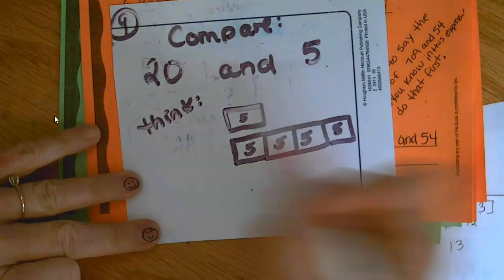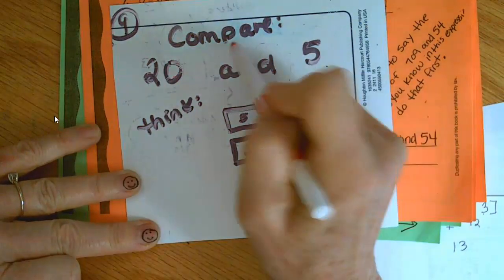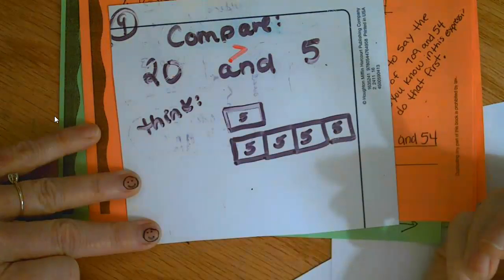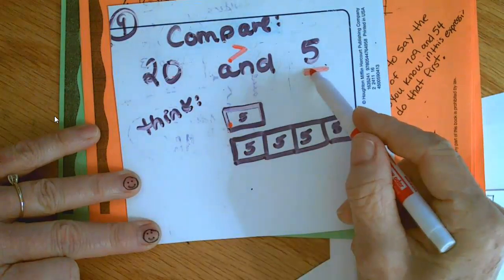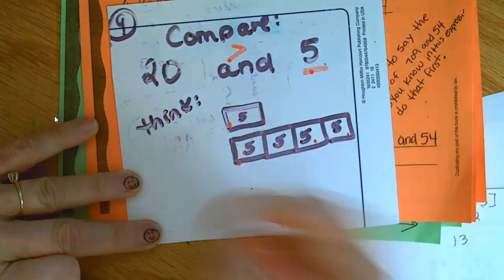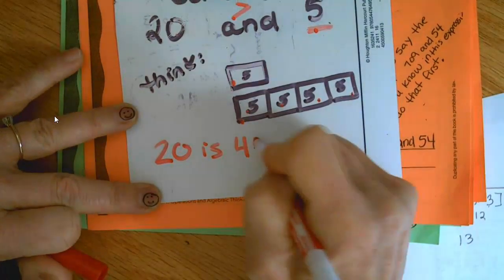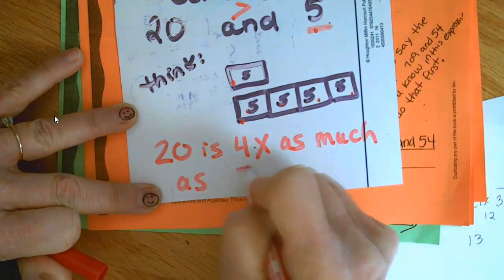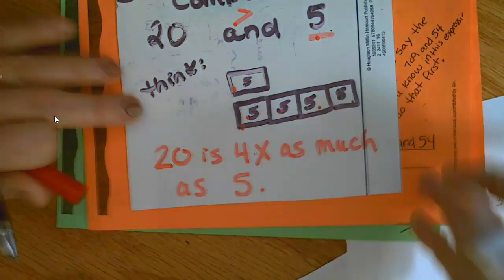Let's say, for instance, we are comparing 20 and 5. I know that 20 is greater than 5, but I want to know how much greater 20 is than 5. So we would think, well, I know it takes 1 five to make 5, and to make 20, it would take 4 of those 5s. So I know that 20 is 4 times as much as 5. And so that's what we're talking about here when we are comparing these values.